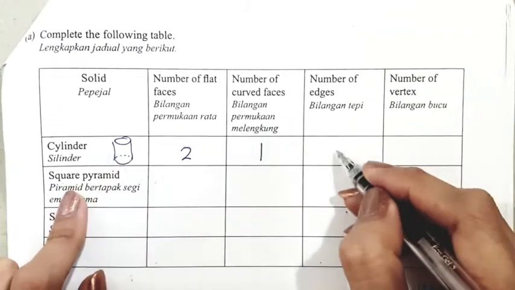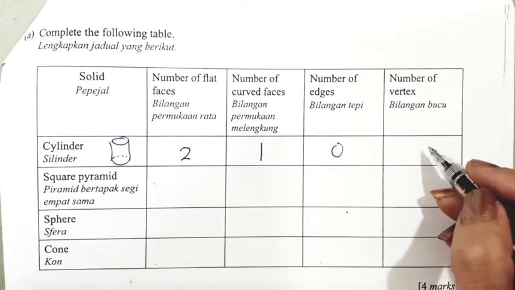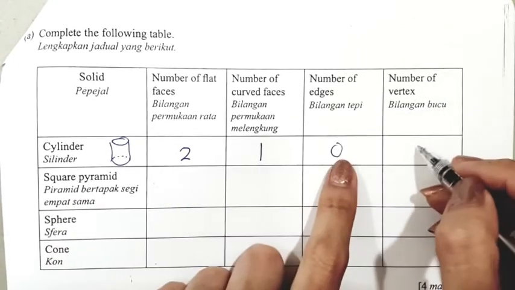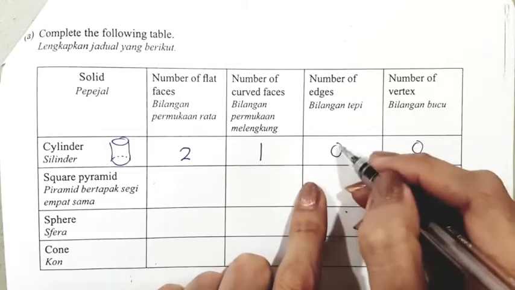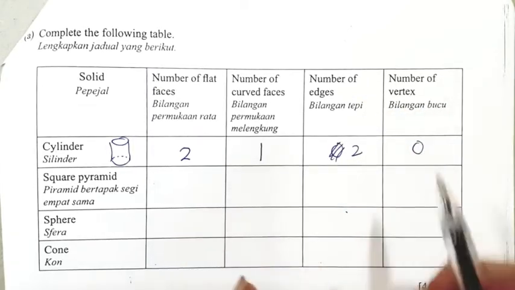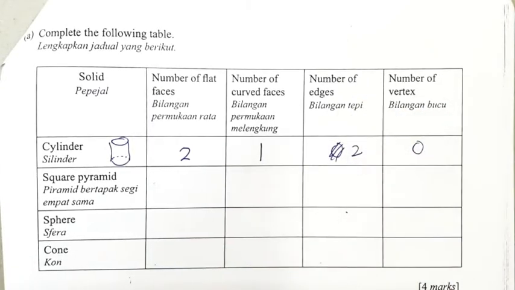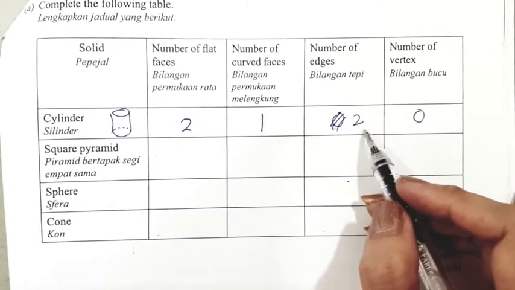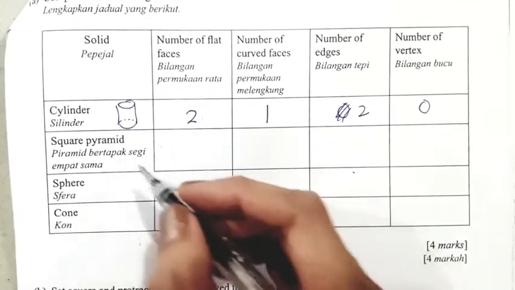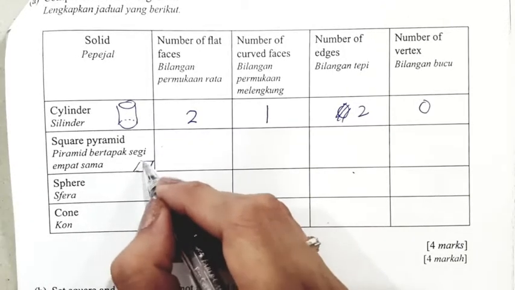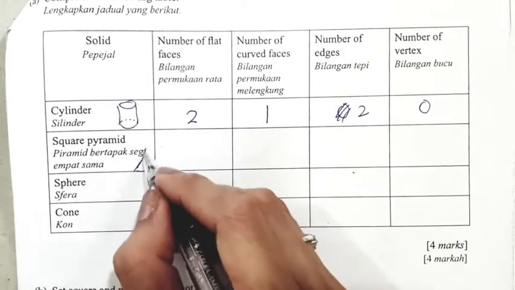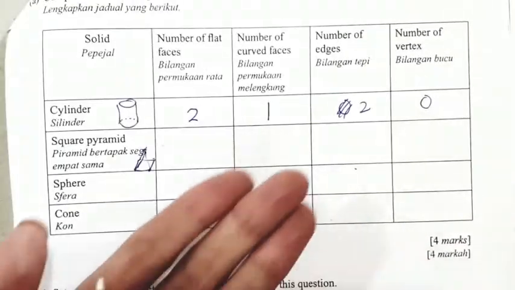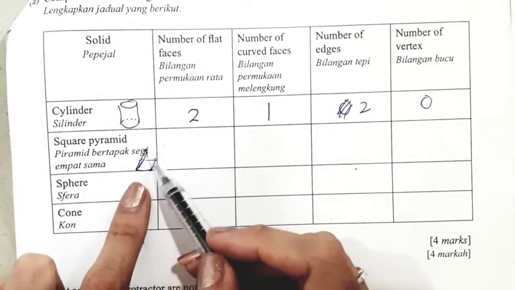Number of edges, no sharp point over here. Since there is no sharp point, number of vertex is 0, but number of edges, yes, we have. Edges basically is the meeting point between the surfaces, yeah? Between two surfaces. Now next we have a square pyramid. So the square base and then on top. So just to give you an idea of how it looks like. So number of flat surface, we have bottom and 4 sides all around.